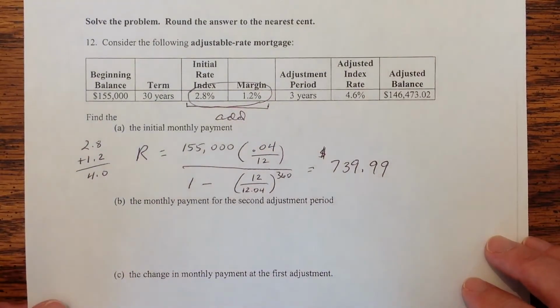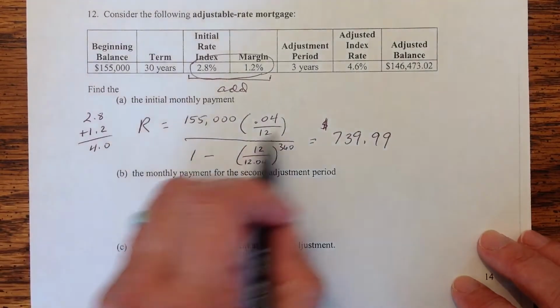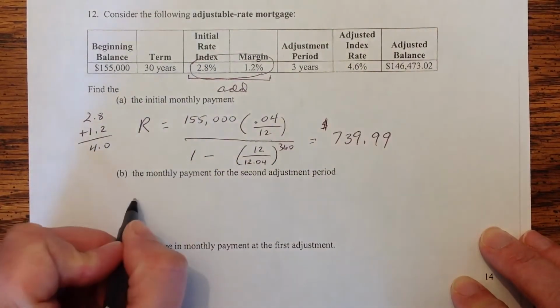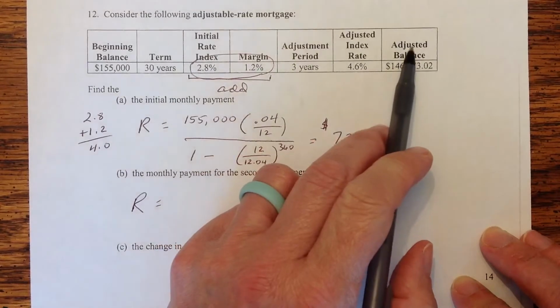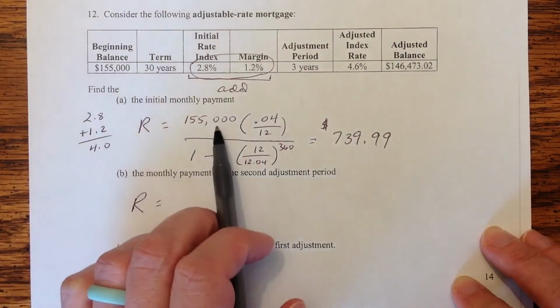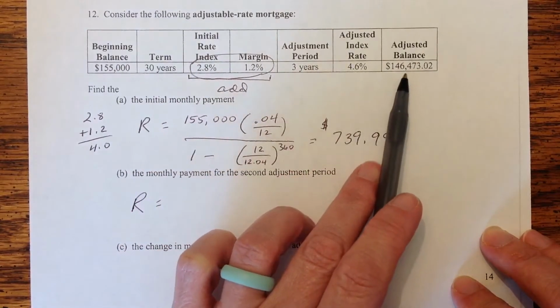Now then it goes on to asking you, what will your monthly payment be after the adjustment period? So it's still using the R formula, but the balance that you put here is no longer $155,000 because you've made 3 years worth of payments. So they tell you your new adjusted balance.